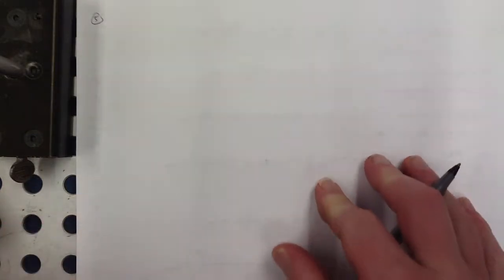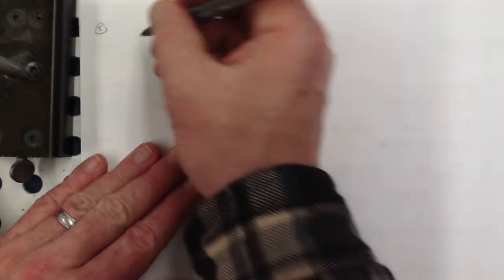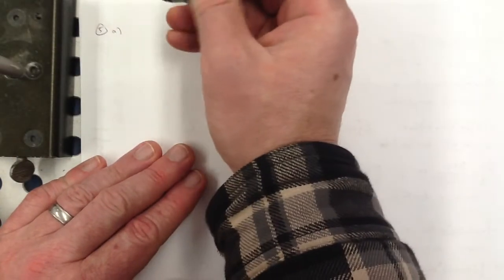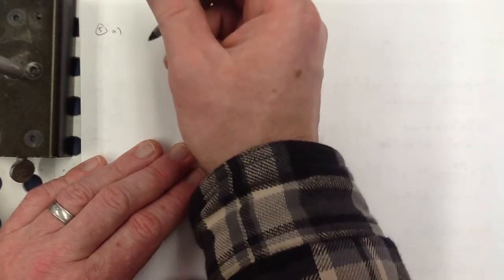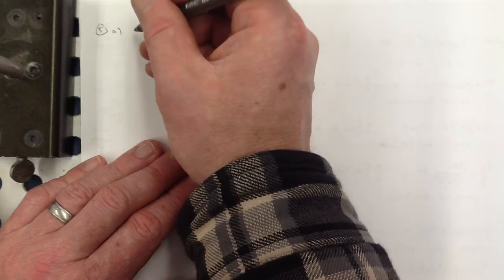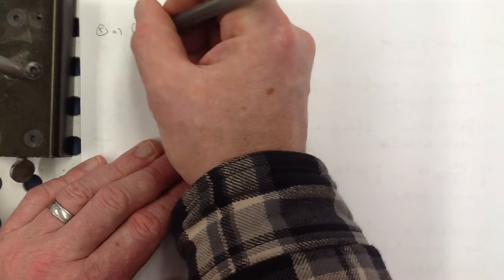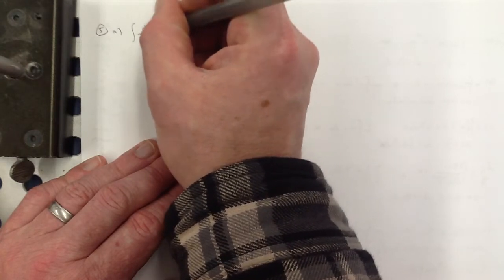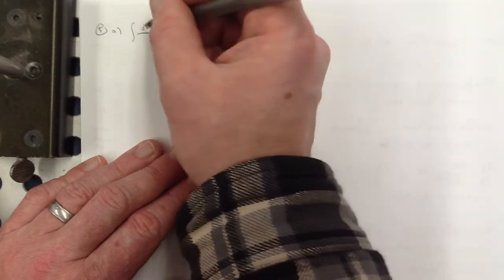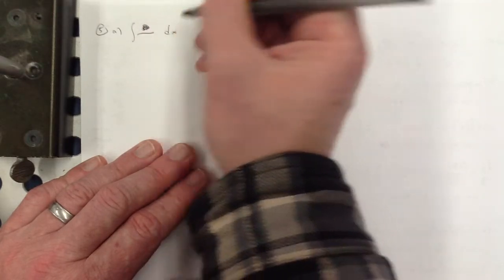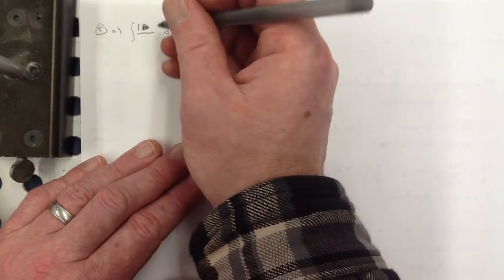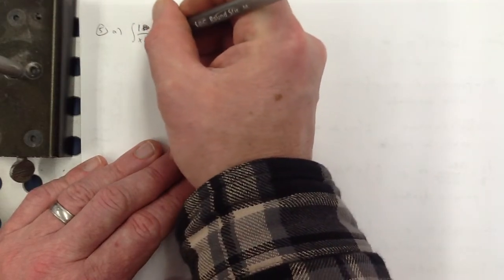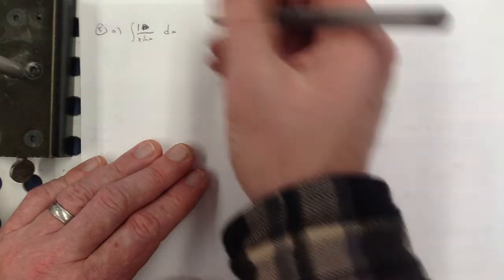Number 5. Aren't these four-part problems great? So let us see what's happening here. We've got dx. When the dx is on top of a fraction, I've had students in the past who don't like that. I'm not the biggest fan either. You could just move the dx off to the side and put a 1 up there if that makes you a little bit happier.